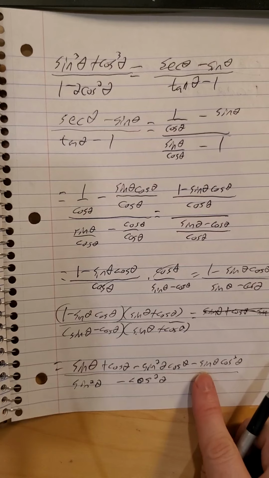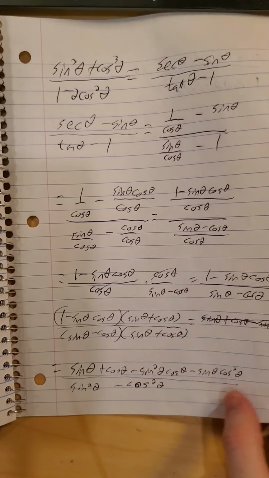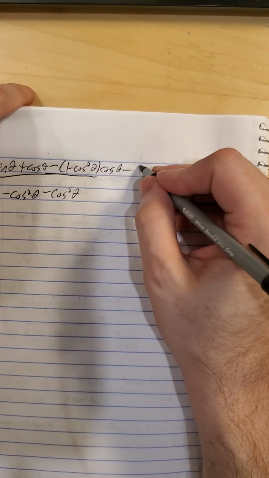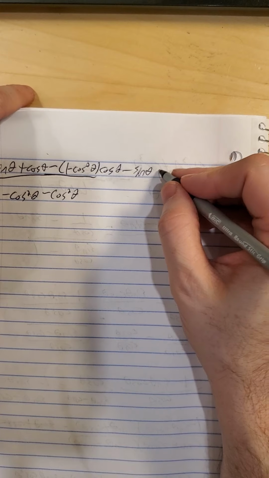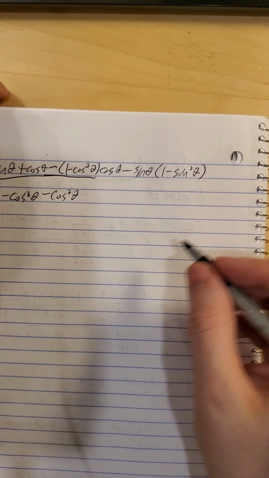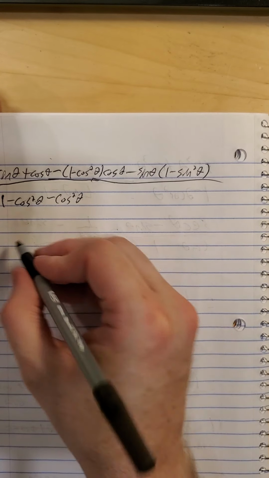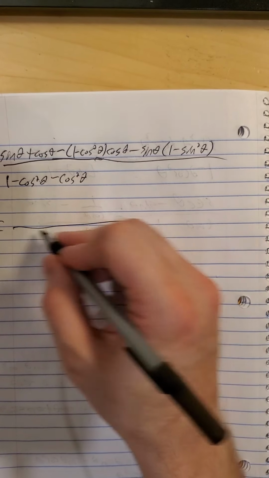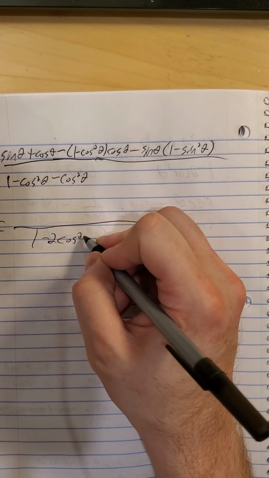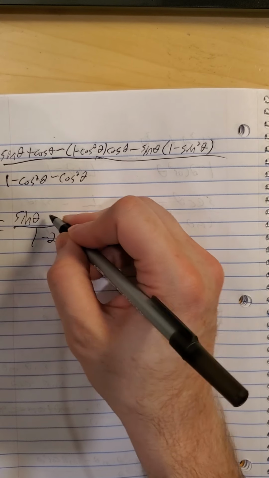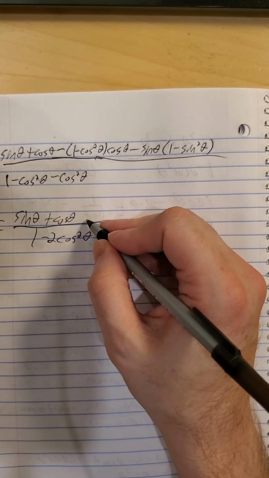Then we had a minus sine theta times cosine squared. Again, I'll turn this cosine into sine, so minus sine theta, cosine squared is 1 minus sine squared. Okay, so our denominator is all dialed in. We have 1 minus 2 cosine squared theta. That's what we wanted.